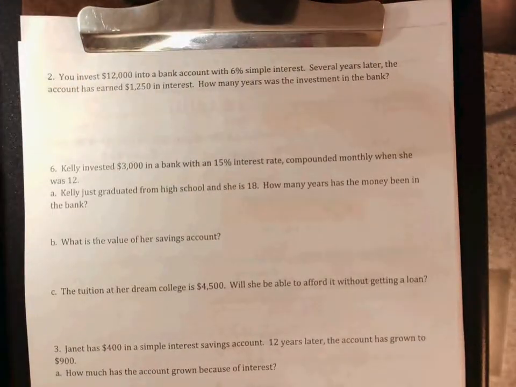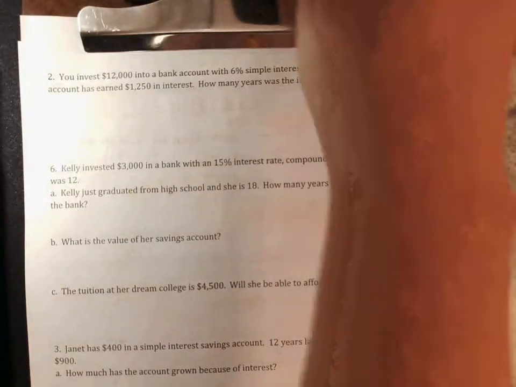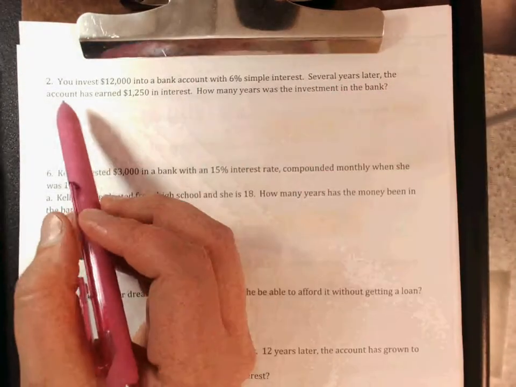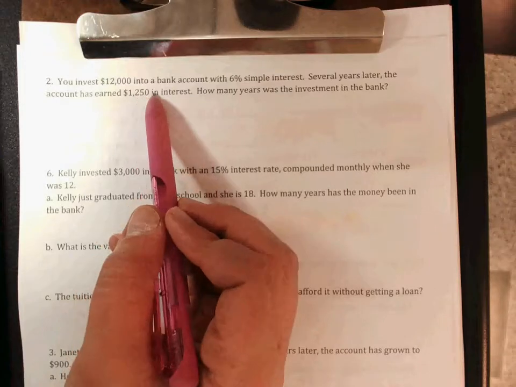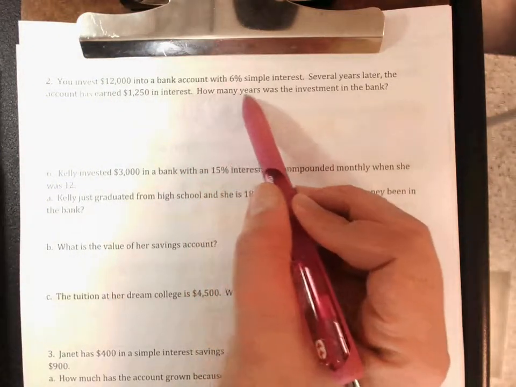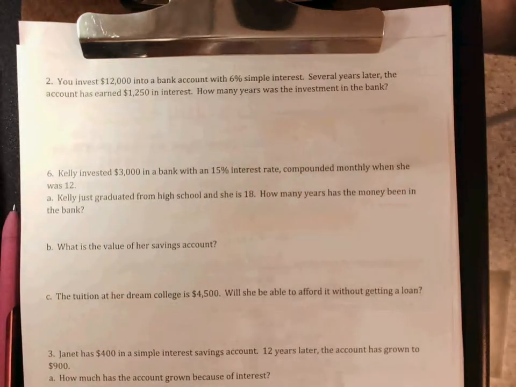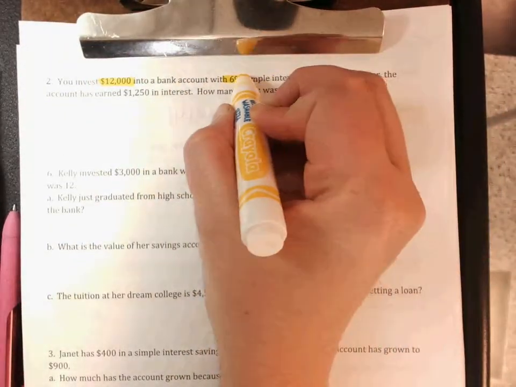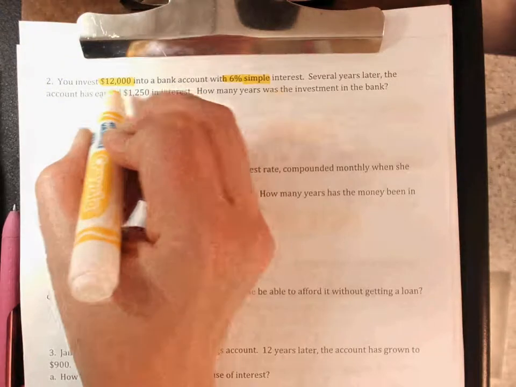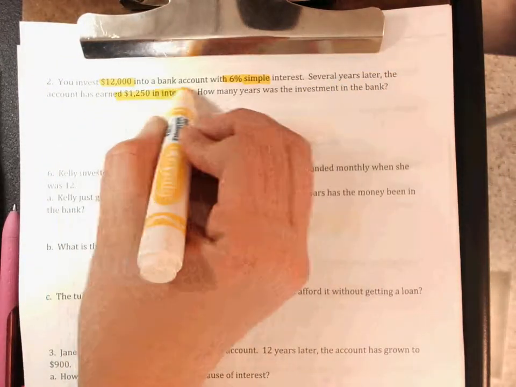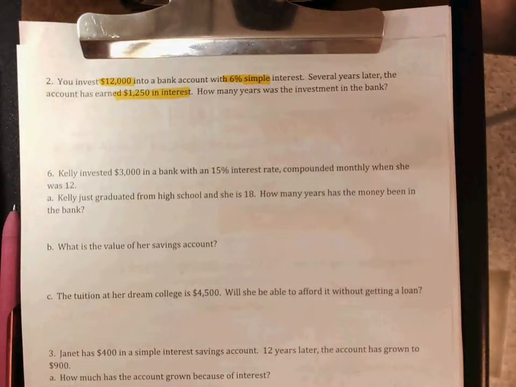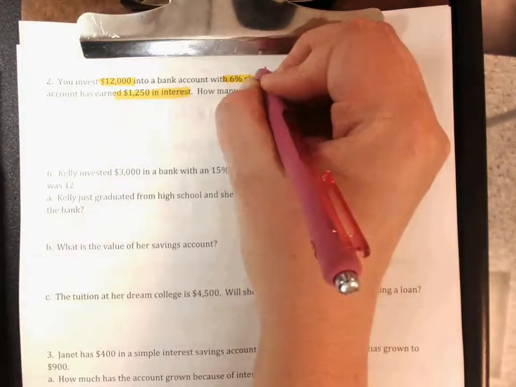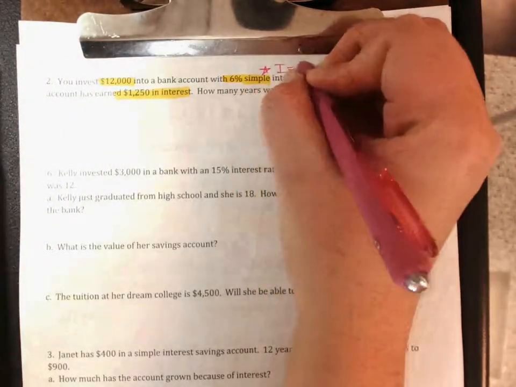Okay, next one says, you invest $12,000 into a bank account that has 6% simple interest. Several years later, the account has earned $1,250 in interest. How many years was the investment in the bank? Okay, we have $12,000. We have 6% simple interest. And then we know that the account has earned $1,250. The first thing you need to pick is which equation. If it says simple, you're doing I equals PRT.